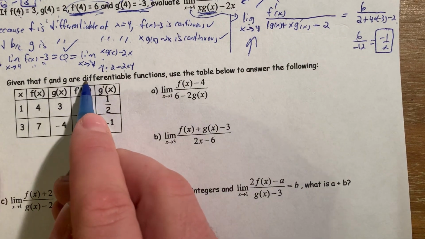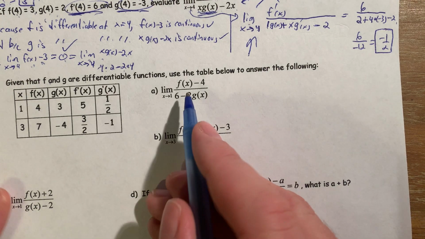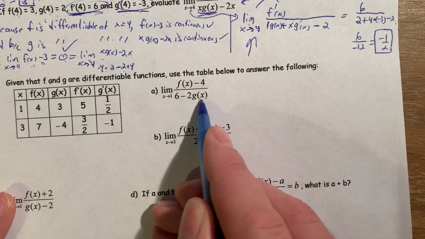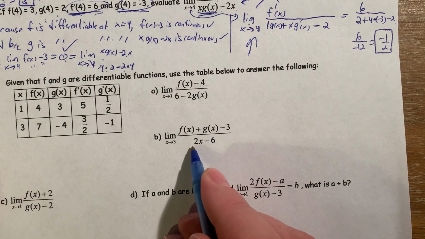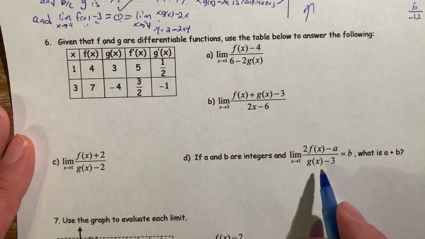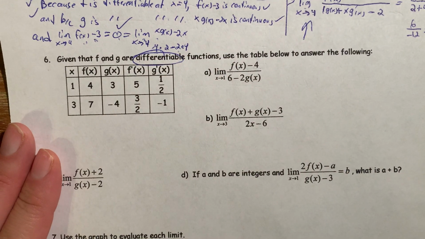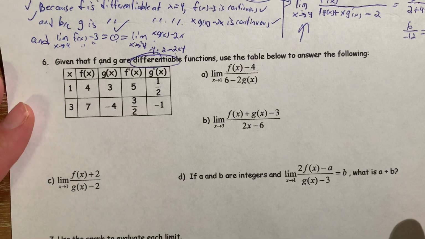All right. f and g are differentiable. So since f is differentiable, this will be continuous. Since g is differentiable, this will be continuous. Continuous, continuous, continuous. If they tell you it's differentiable, kind of everything involved with it will be continuous.